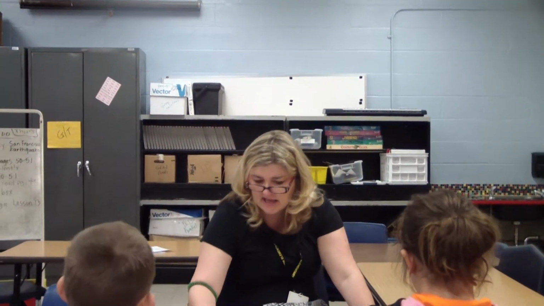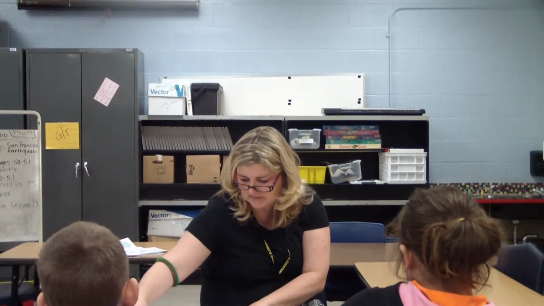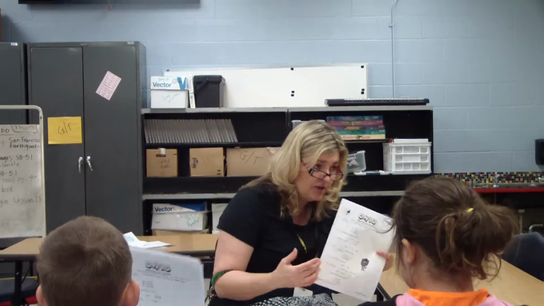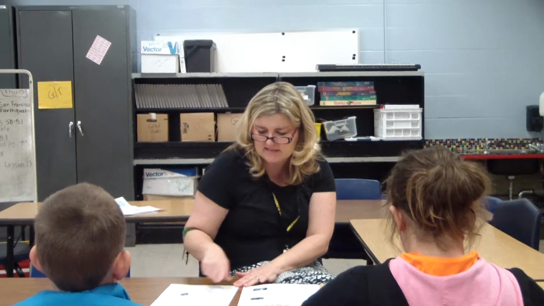All right, so now that we've read the state tree and the state bird, let's go to the questions in the back. Remember, a good strategy is to read the questions prior to reading, which is something we've been doing, but this is day 2 of doing this, okay? So the question that has to do with the state bird is: the loon. True or false? Can you answer that now?